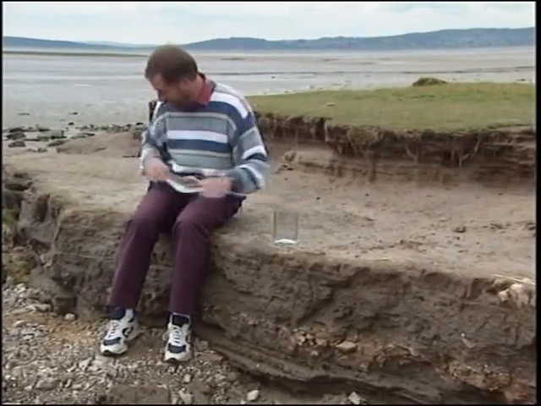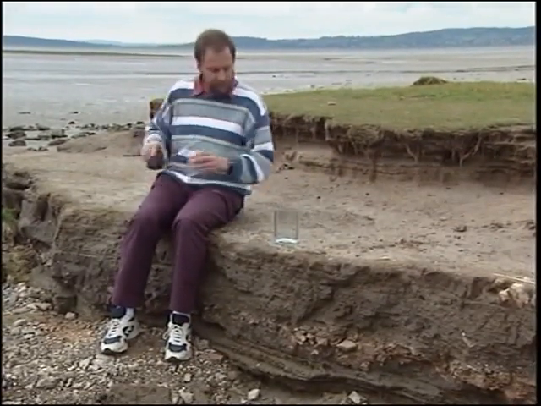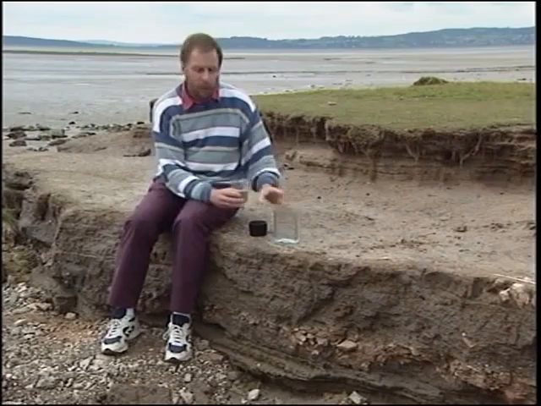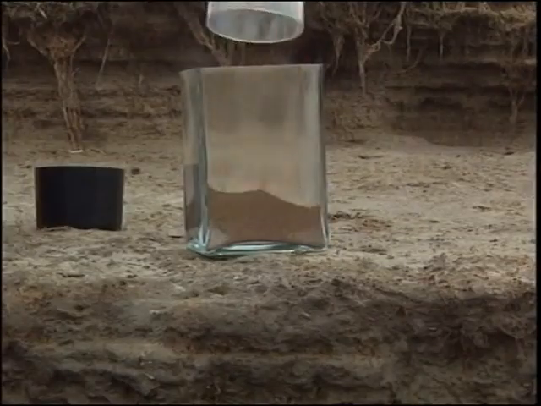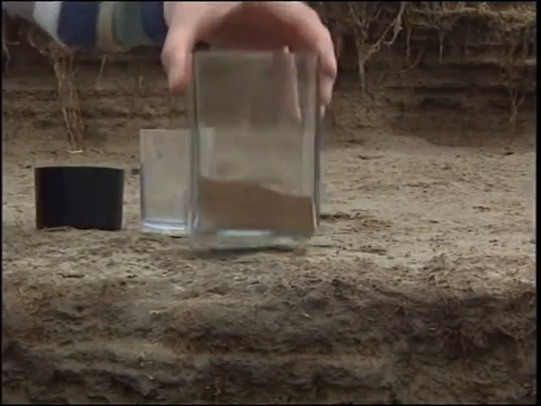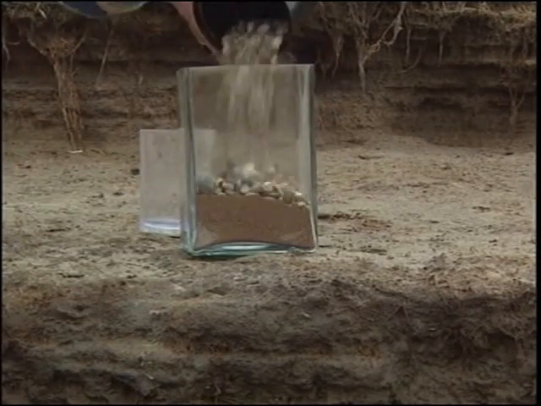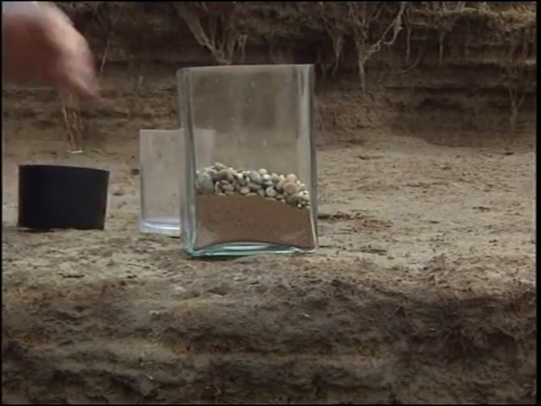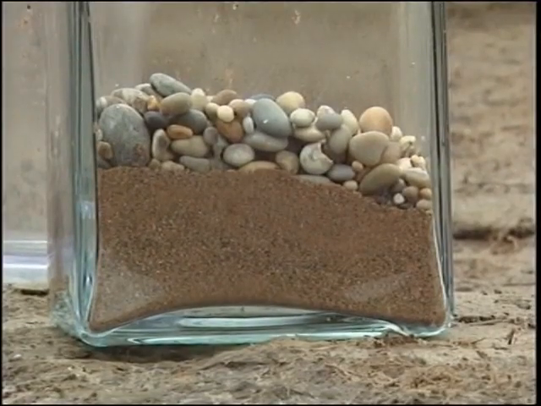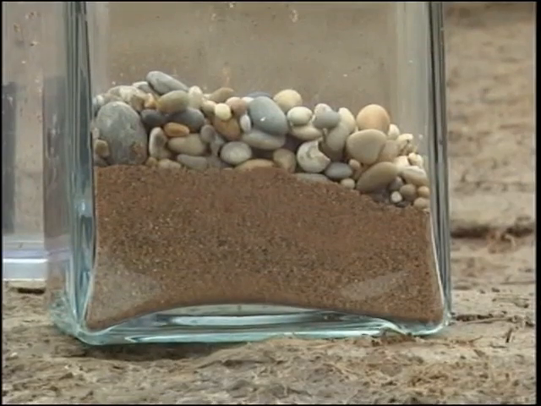Fine glass jar. Now I'm going to pour in some sand. And on top of that, I'm going to pour in some pebbles. The two layers record two events. I poured in the sand, I poured in the pebbles. And it's pretty unthinkable, isn't it, that I could have got the sand in underneath the pebbles by doing it second. The sand had to go in first.